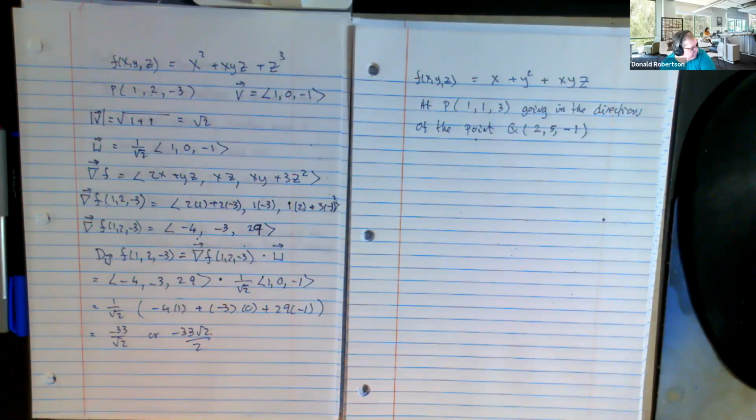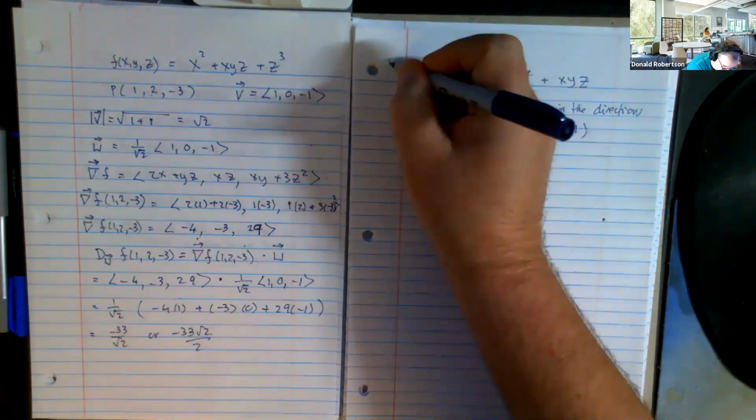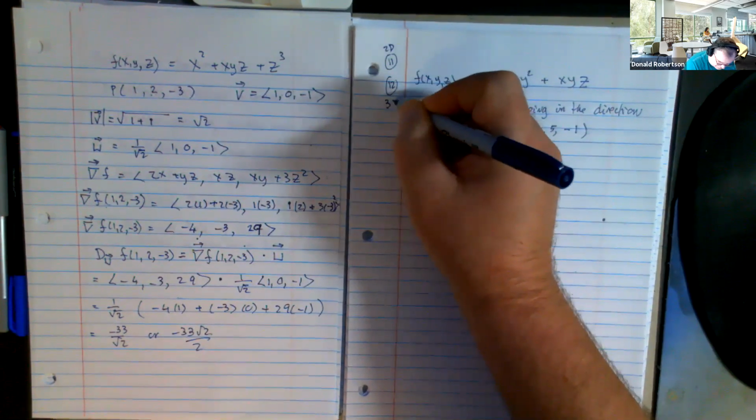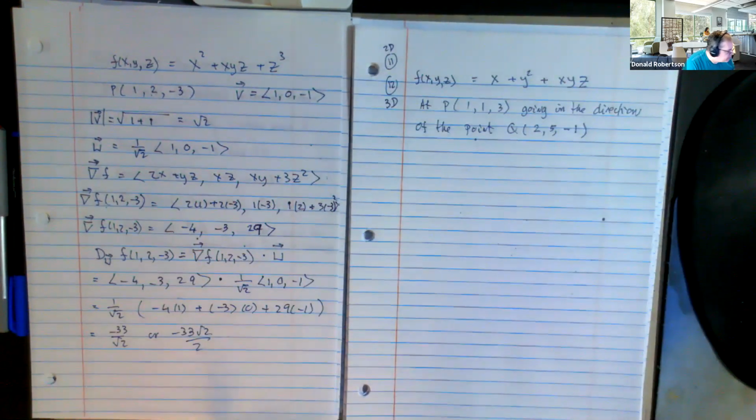An example of this question would be in 2 dimensions, question 11, and question 12 would be a version of this in 3 dimensions.